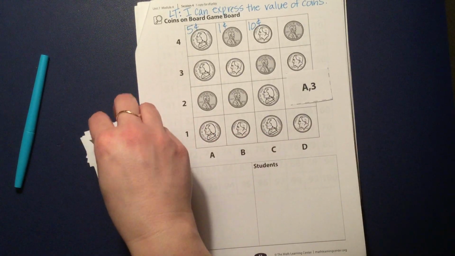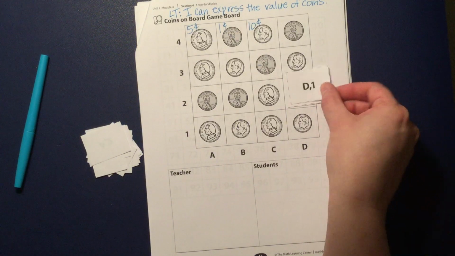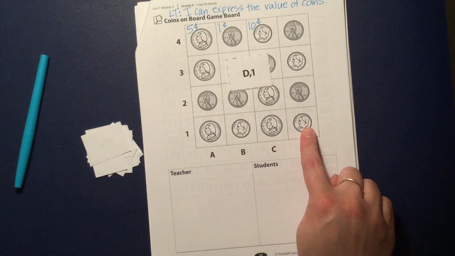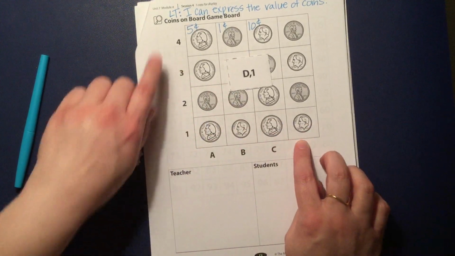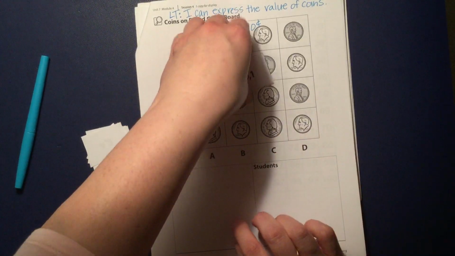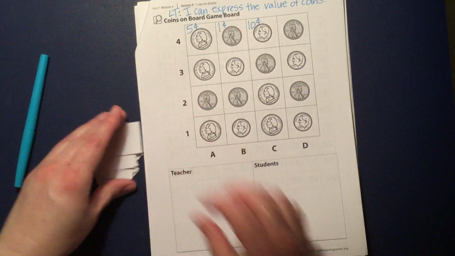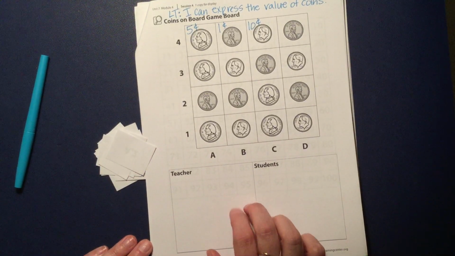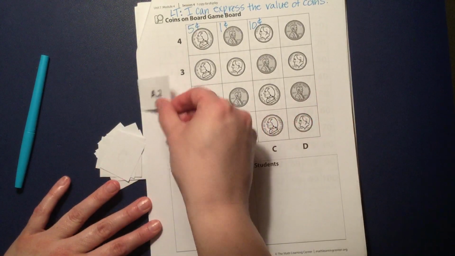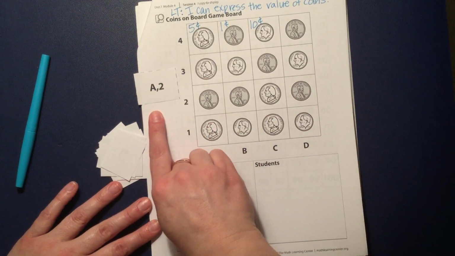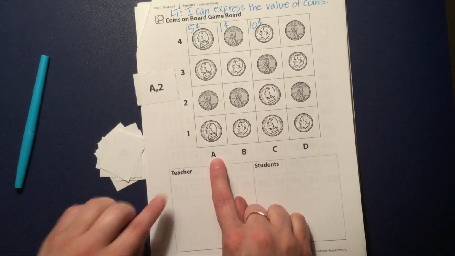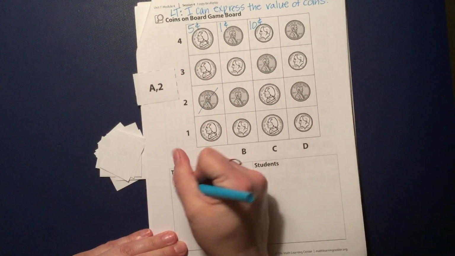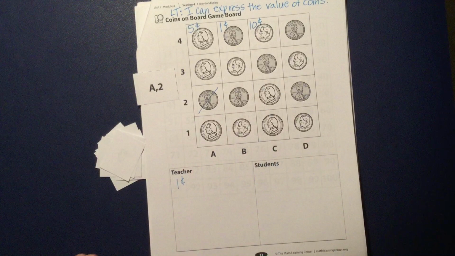So again, if I was drawing another coin, I'm going to go to D1 and I land on a dime. So I will work through these with you guys so that we can find the coin, and we're just going to practice for now. So let's grab a different card. So remember, you don't have this page. This is a teacher page. This is just how we're going to practice together. All right, so I pulled the card A2. So I'm going to find the letter A. I'm going to find the number 2, and where they meet is a penny. So I'm going to give the teacher 1 cent.